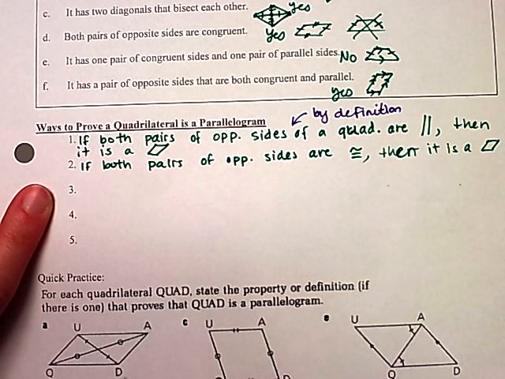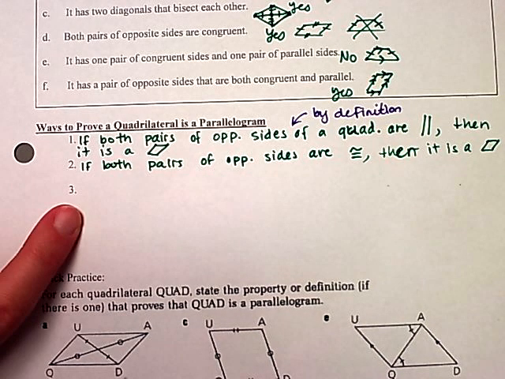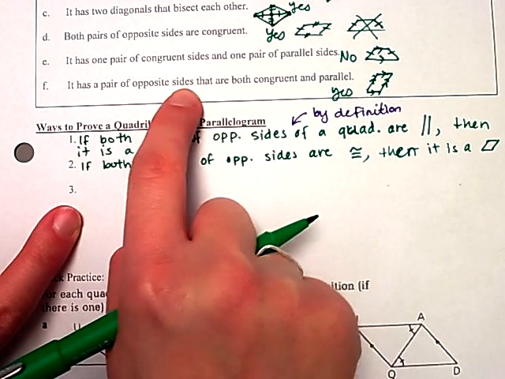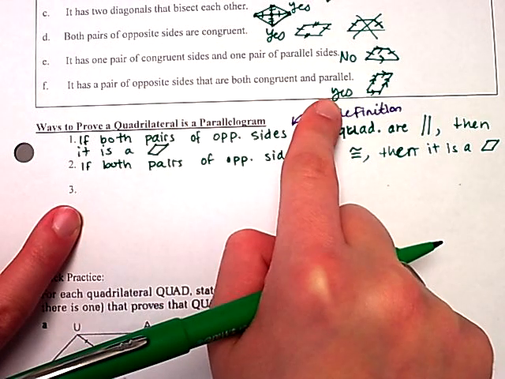Okay, the next one is going to be based off of F, if it has a pair of opposite sides that are both congruent and parallel, but only one pair. That's enough.